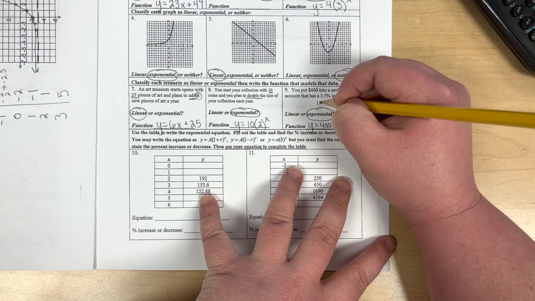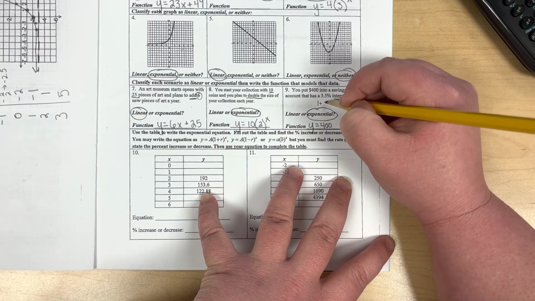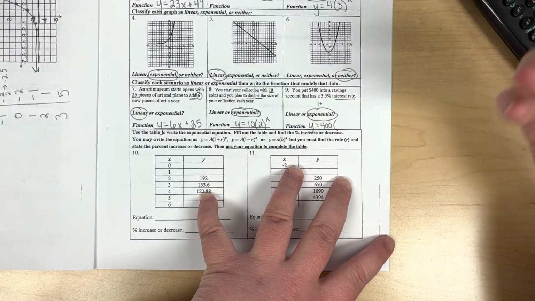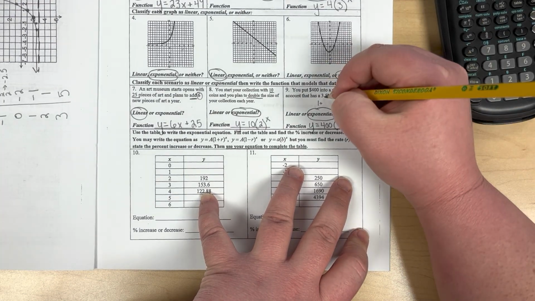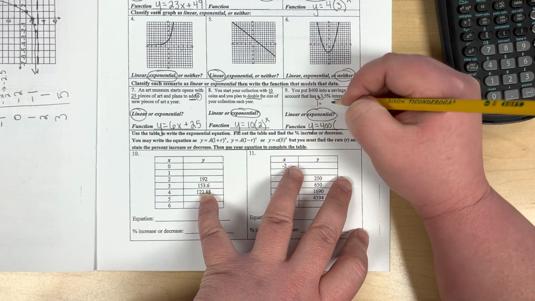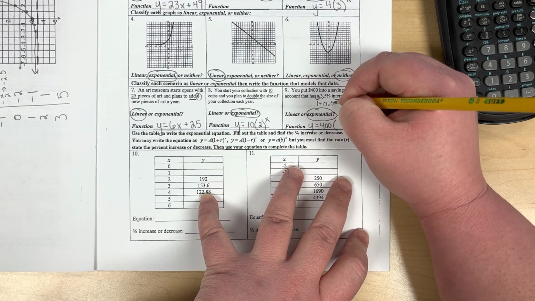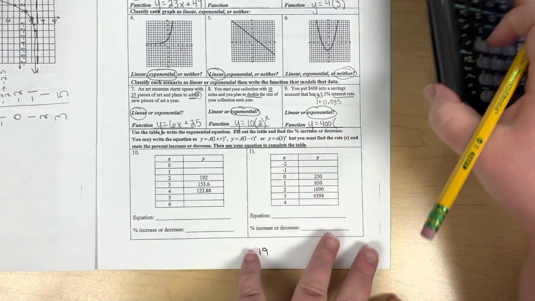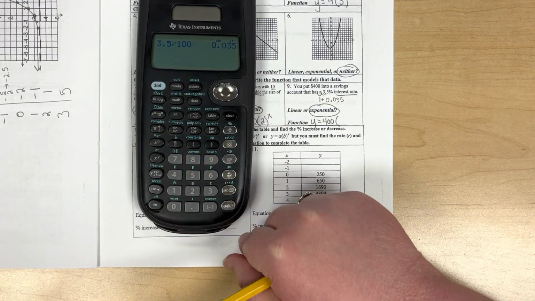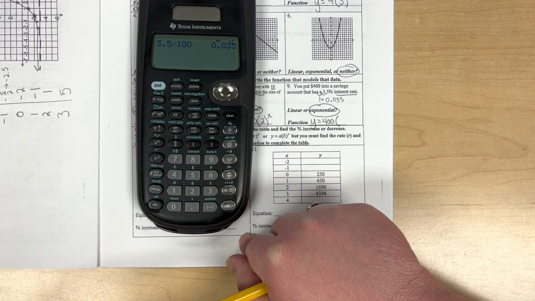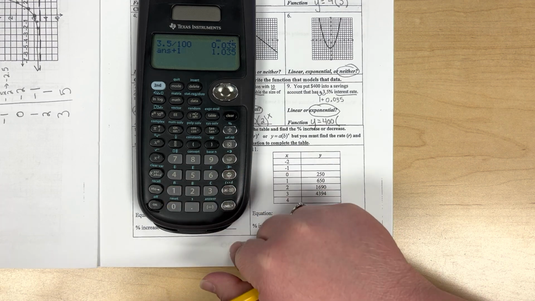So I'm going to do 1 plus 3.5%. When I do that, I need to make sure that 3.5% is a decimal first. The easiest way to do that is move the decimal 2 spots to the left to get 0.035. But if that's a little confusing, you can also take 3.5 and divide it by 100, because I'm trying to find the percent as a decimal. And then I'm going to add that to 1 because it's increasing.